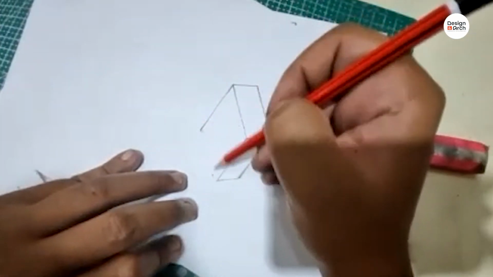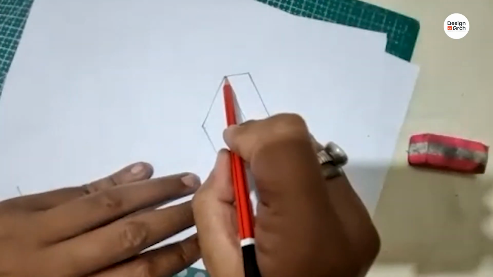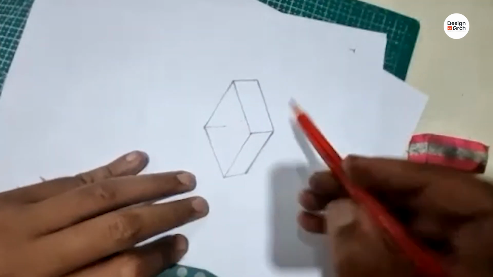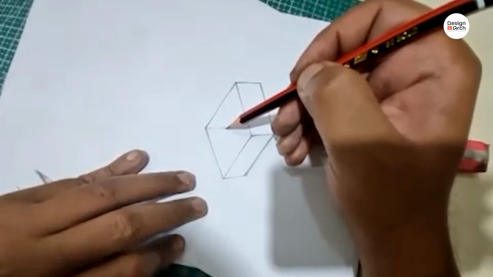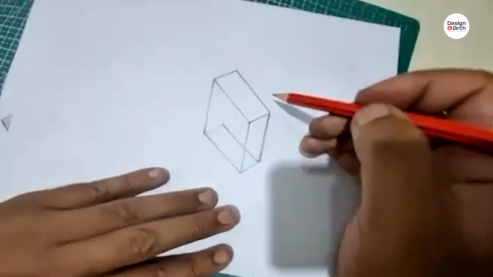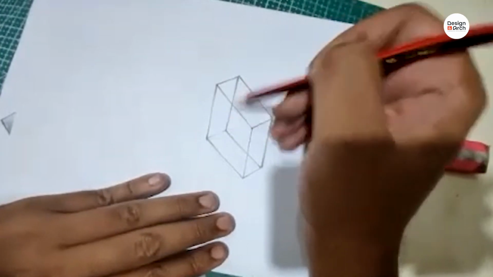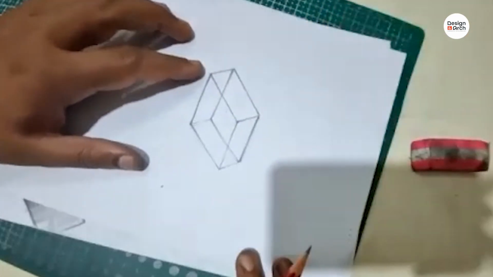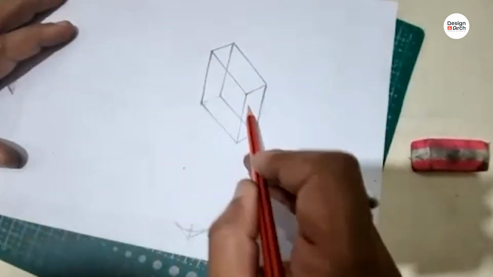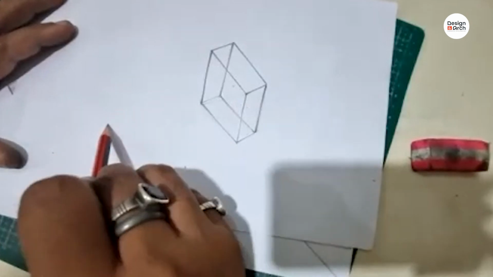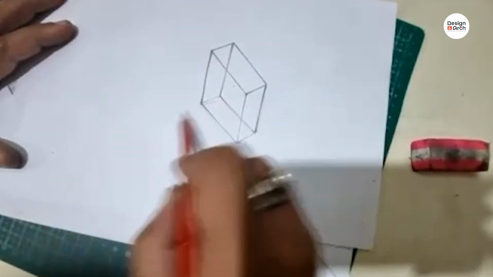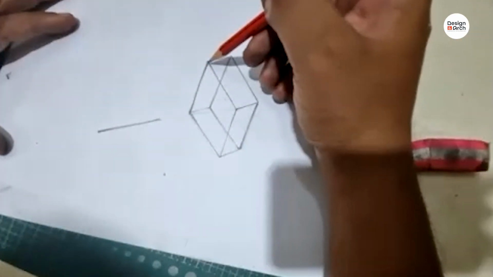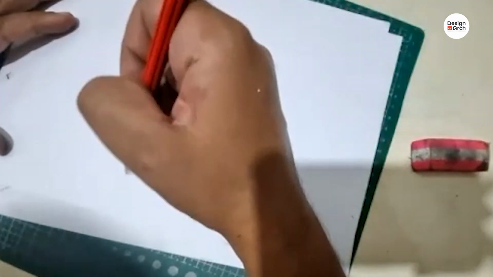Draw this part. See the line over here and make it in the same direction. Join these two edges together. Now see the length over here and get the same length in this direction. Look at the direction here. Look at the length here. Draw the same length here.